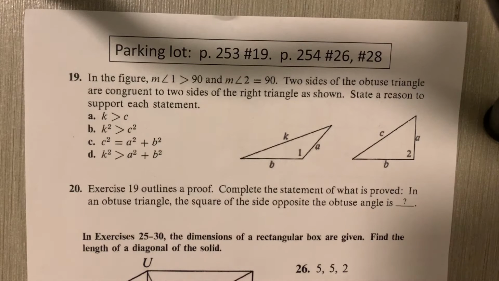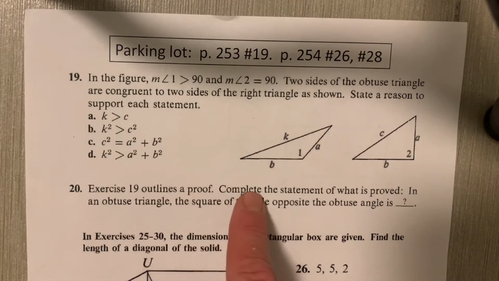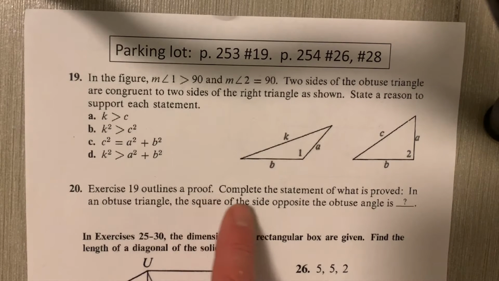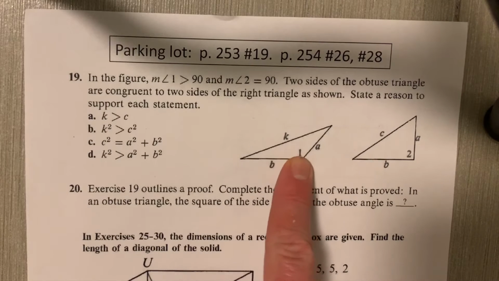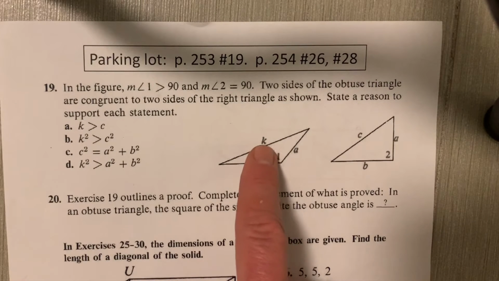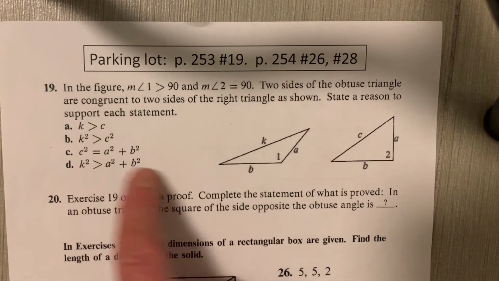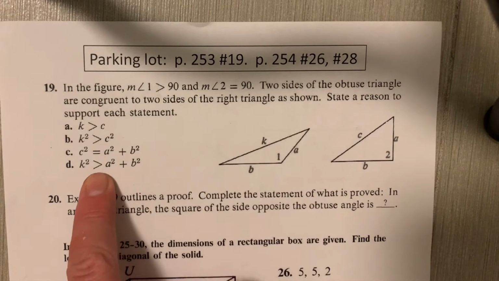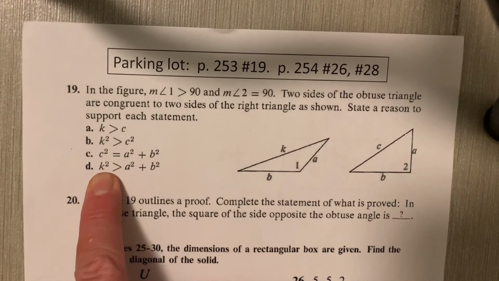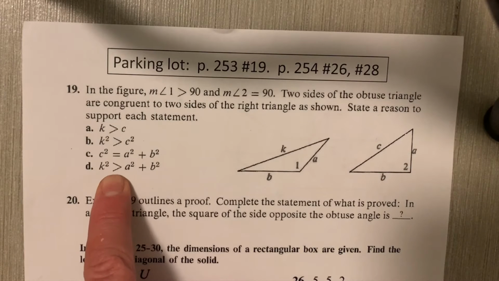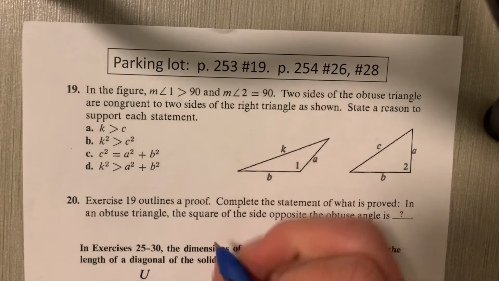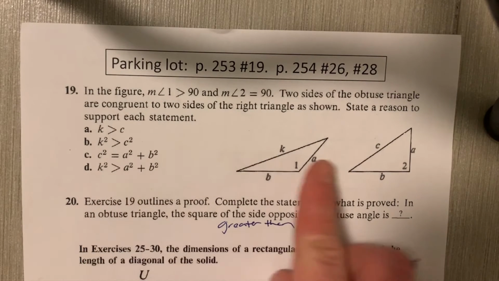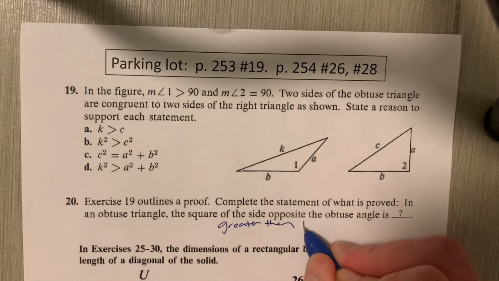So here it says exercise 19 outlines a proof. Complete the statement of what is proved. In an obtuse triangle, the square of the side opposite the obtuse angle. Okay, so angle 1 is an obtuse angle, so the square, right, k squared, the square of the side opposite the obtuse angle is, and it looks like in number 19 we're looking to prove that the square of the side opposite the obtuse angle is greater than the sum of the squares of the other two lengths.